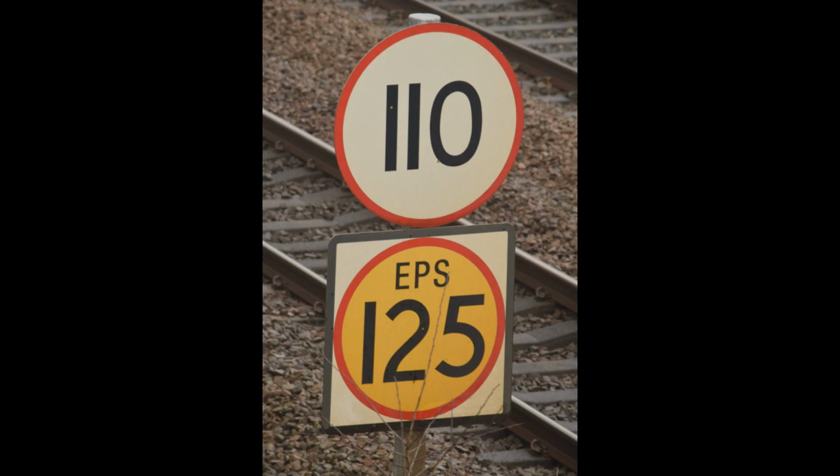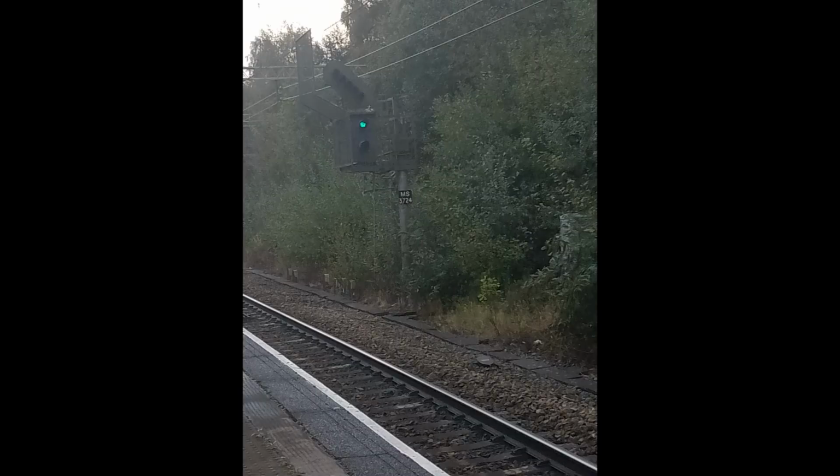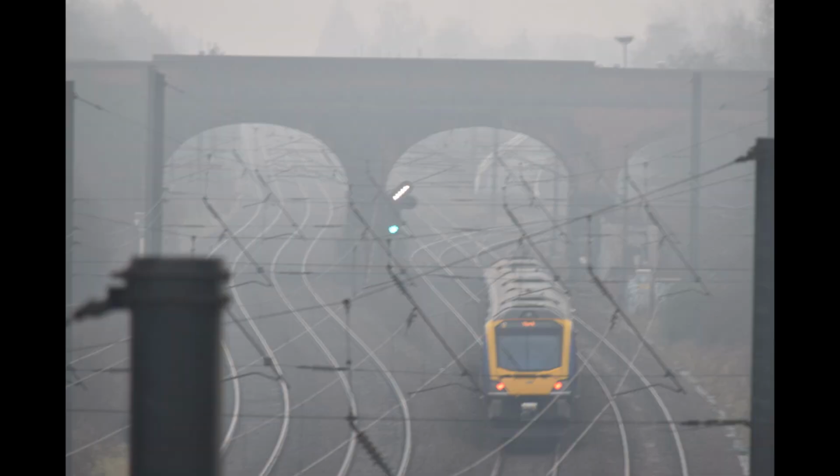And what we don't want to do is get a train going at a nice speed and then have to slow it down for every junction and then speed it up. It's not energy efficient, it's not good for timetabling, it's not good for passengers, so we don't do it. So what we can do instead is we can fit junction indicators to signals.